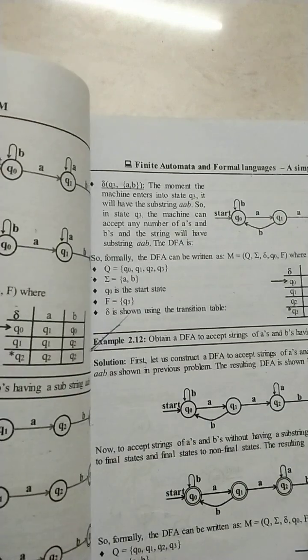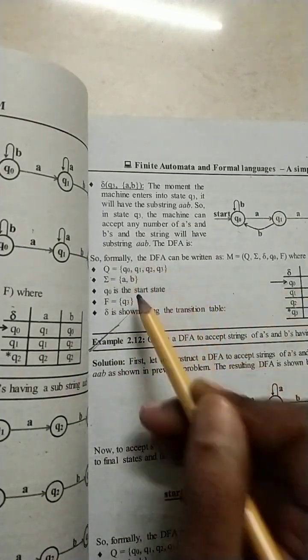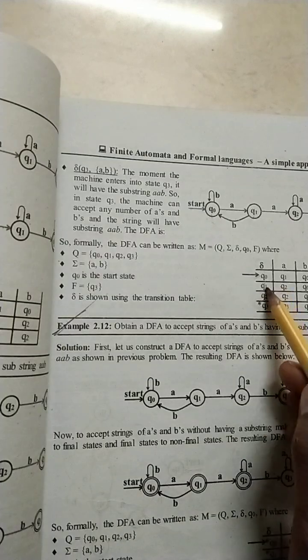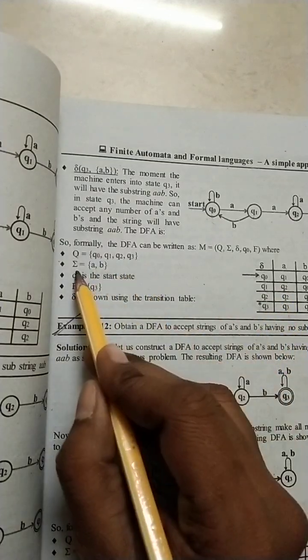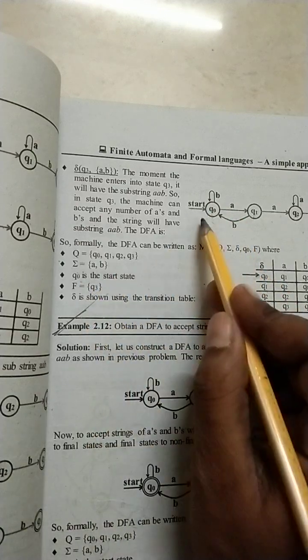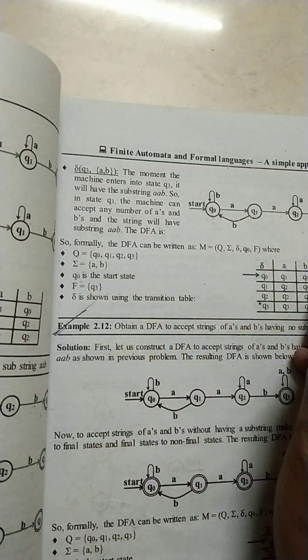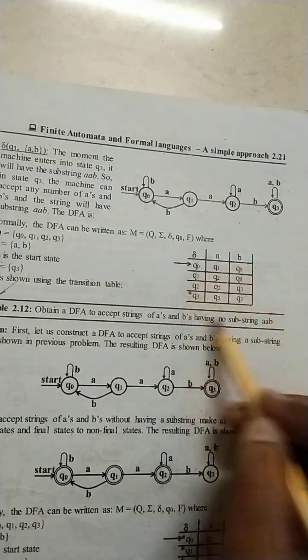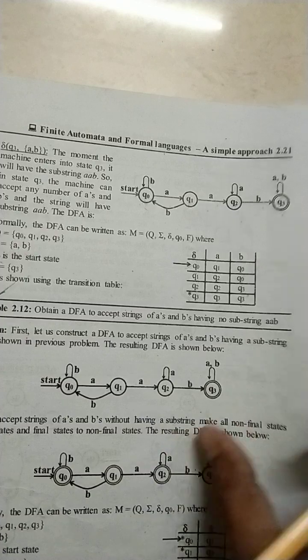After that you have to write the definition. Q: what are the states present in the diagram? Q0, Q1, Q2, Q3. The input symbols are A and B only, the starting state is Q0, the final state is Q3, and the transitions are as shown in the table. So this is how you have to write the complete problem.